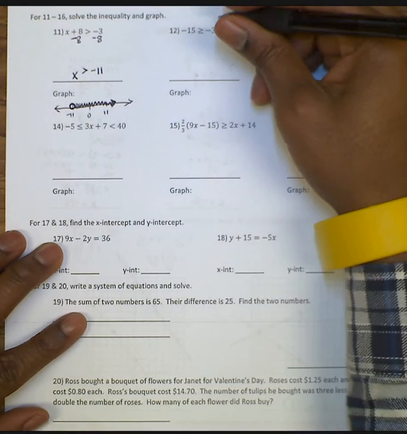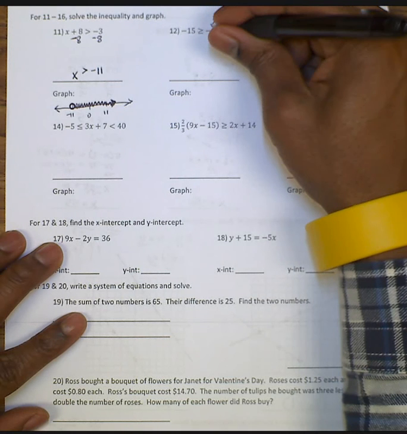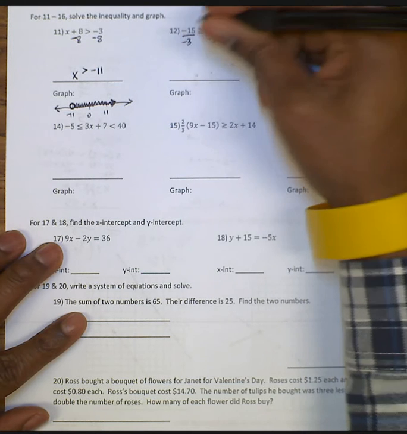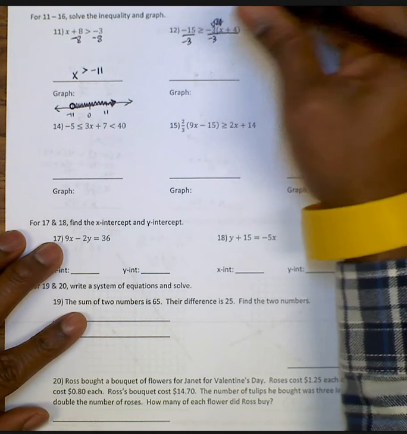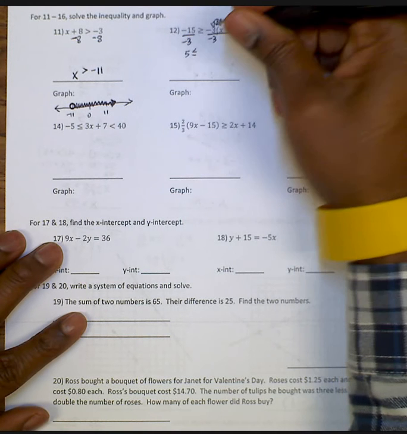Alright, number 2, distribute this. Actually, I'm not even going to distribute that. I'm going to divide by negative 3 here from the start. Okay, since we just divided both sides by negative 3, we have to flip our sign. Get 5 is less than or equal to x plus 4.